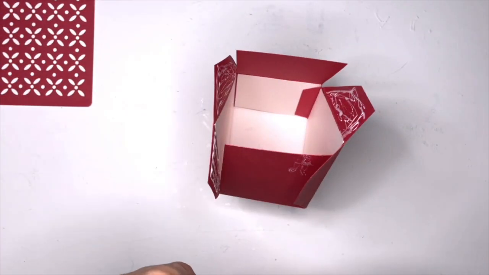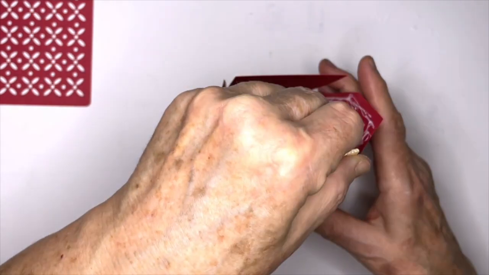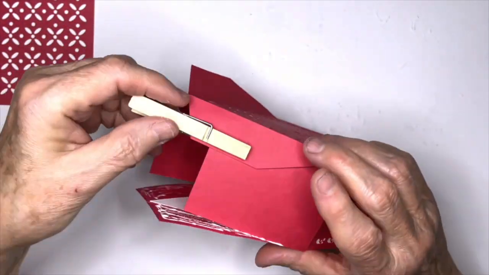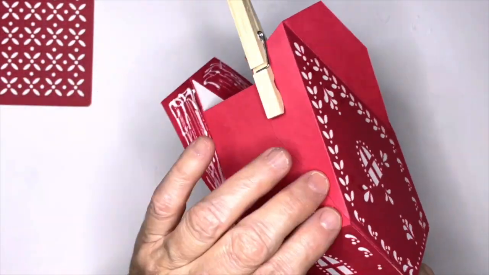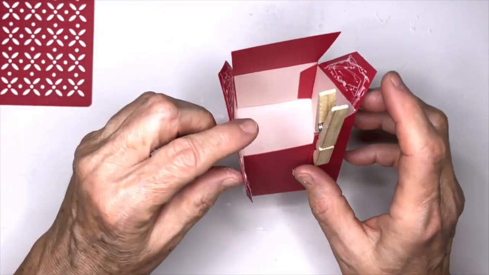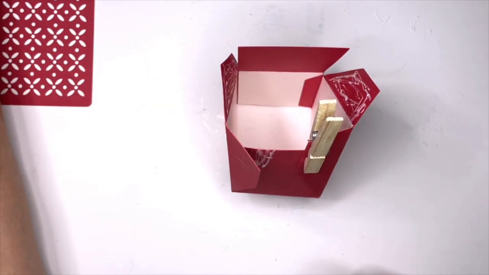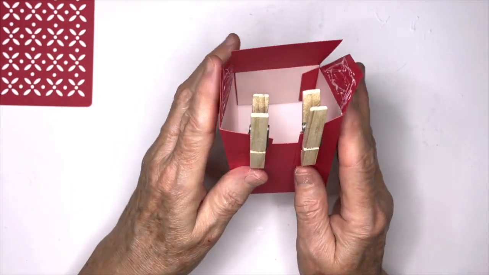Someone recommended paper, what are these? Clothespins. They're really kind of nice. For one thing, they have a longer reach. So I actually think that works pretty well for this. If it was something more heavy duty, these are really inexpensive, like dollar store clothespins.